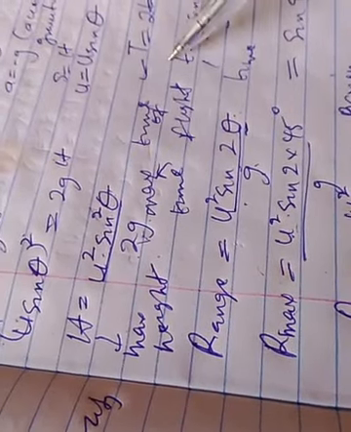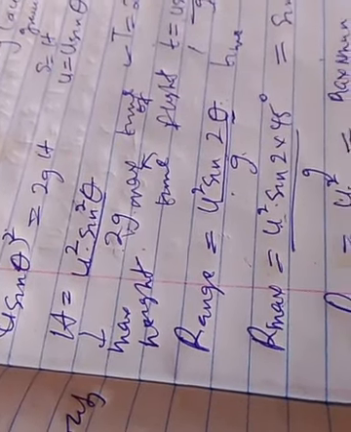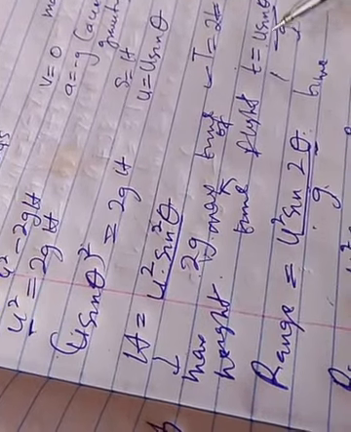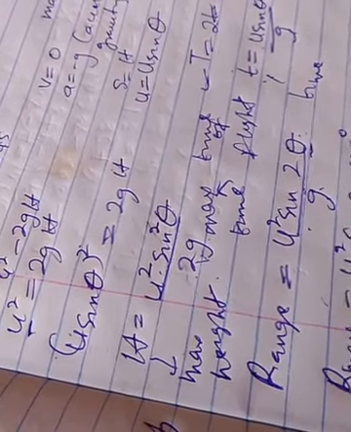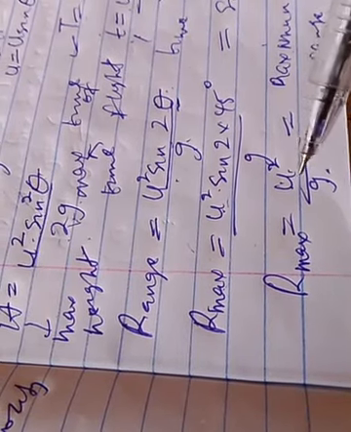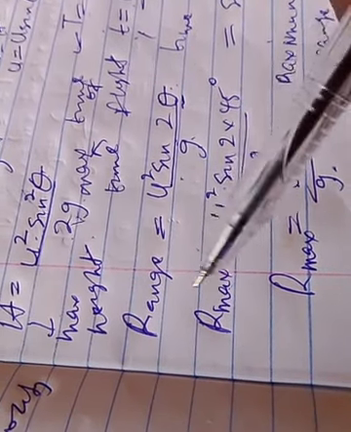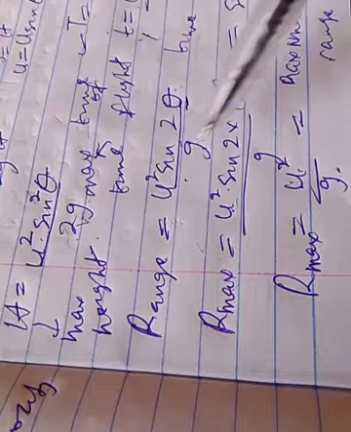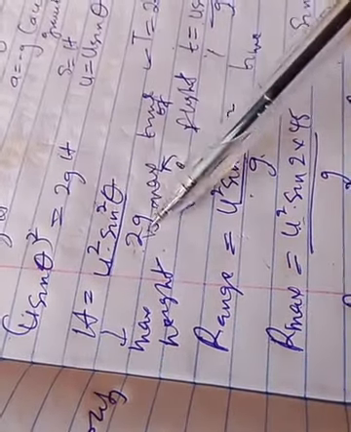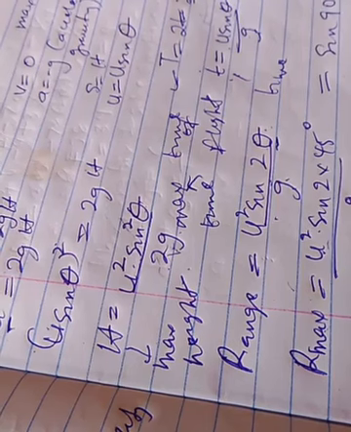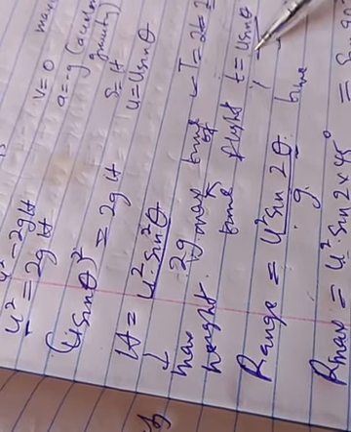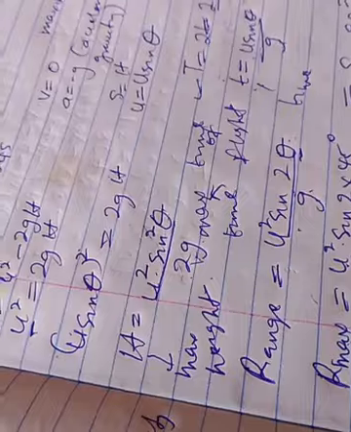The formula for range is u square sine 2 theta over g. For the maximum range, it is u square sine 2 times 45 degrees over g, which gives u square over g. The formula for time of flight, or maximum time, is 2u sine theta over g. The formula for time is u sine theta over g. So let's go again. Maximum range is u square over g. Range is u square sine 2 theta over g. Maximum height is u square sine square theta over 2g. Time of flight is 2u sine theta over g. Time is u sine theta over g.